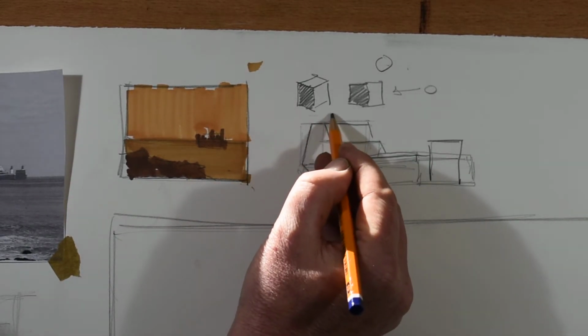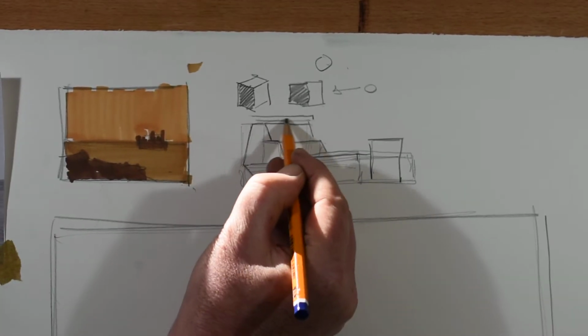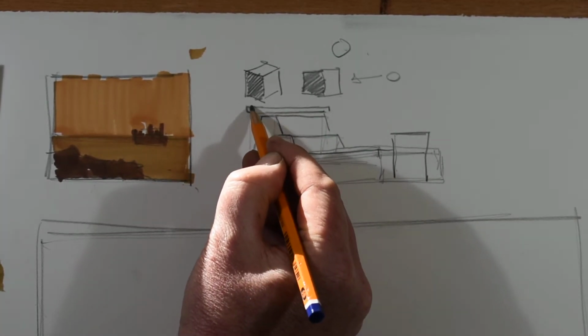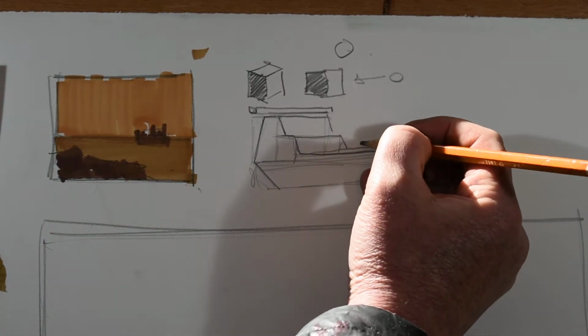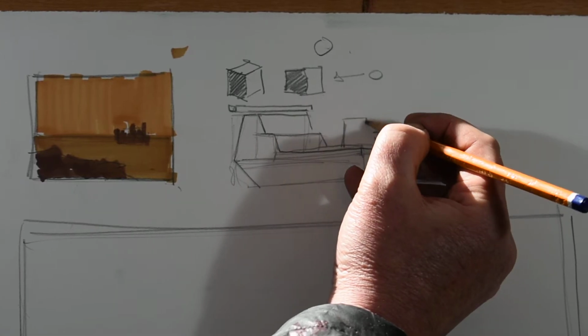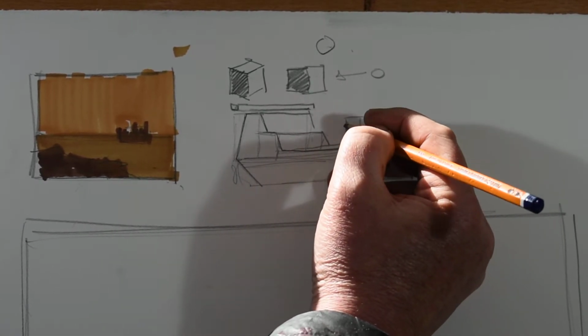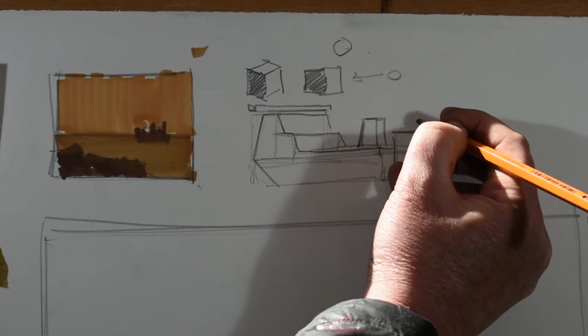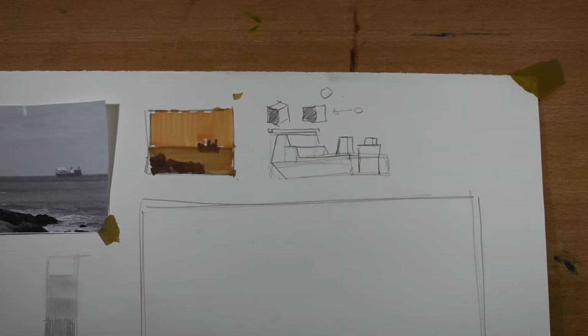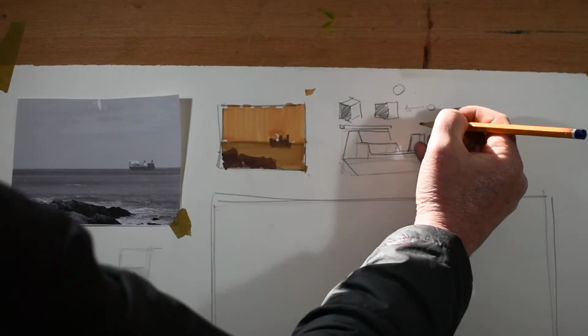And then we have a very long, thin rectangle at the top for the bridge. Sorry, one last thing, I forgot the funnels, which are also rectangles, but I think they're slightly pushed into the triangular. And then two funnels on the top.